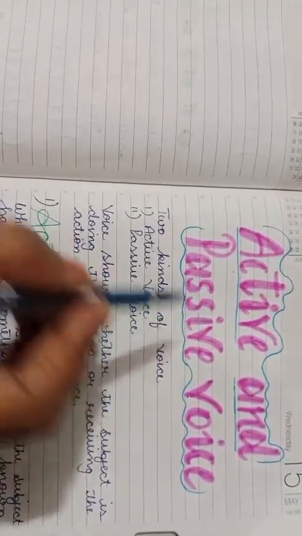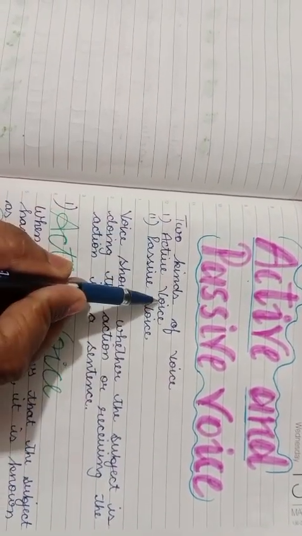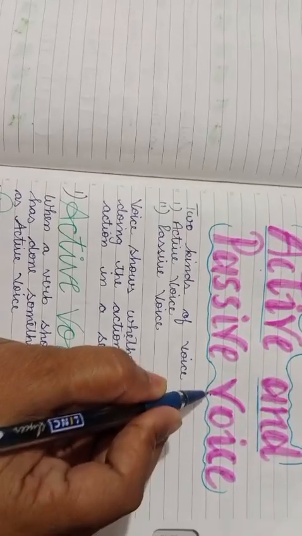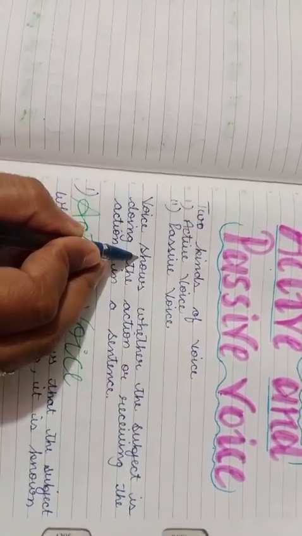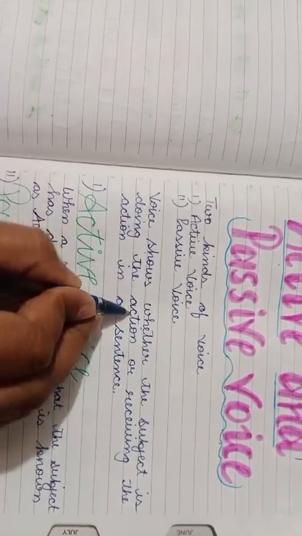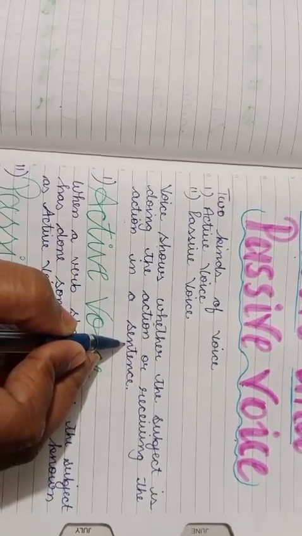First of all, beta, in our English, there are two kinds of voice. Number one is active voice. Number two is passive voice. Now, what is the meaning of the voice? Voice shows whether the subject is doing the action or receiving the action in a sentence.